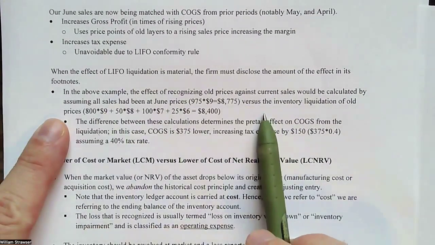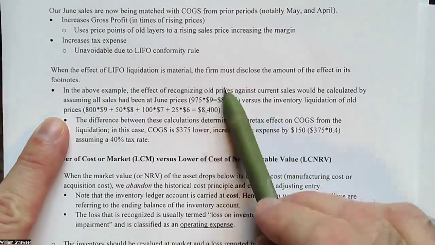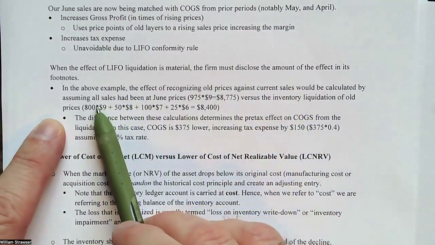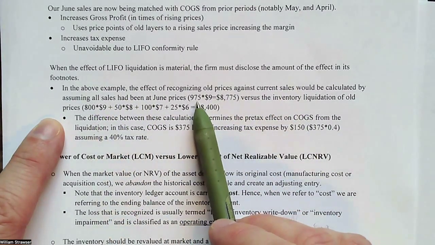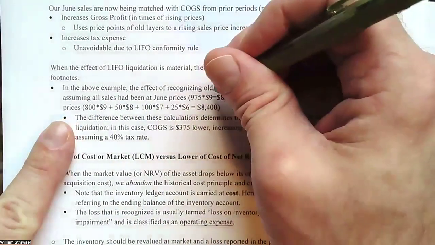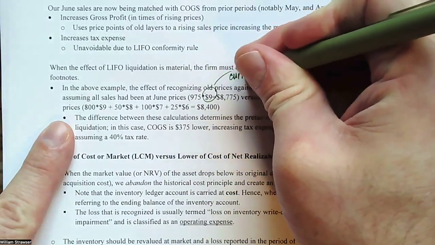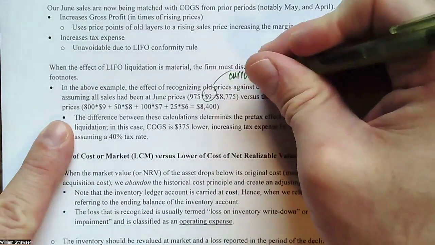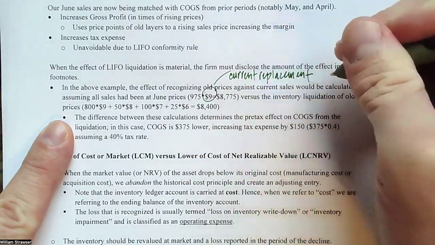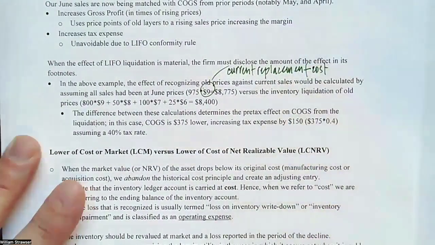So in this example, we were matching the old prices against current sales. But if we're calculating inventory profits, then we'd want to match them against the most current price. So in this case, we'll take that $9 as my current replacement cost because that was the amount that we paid during the most current month, right?